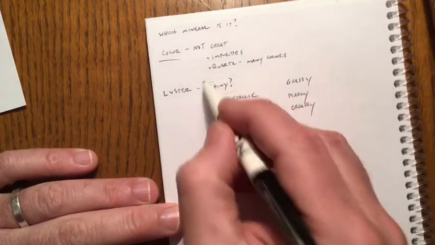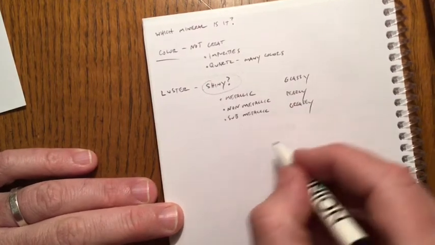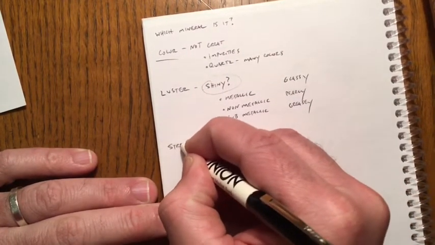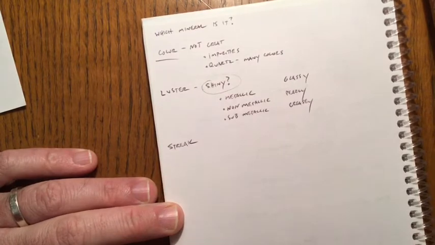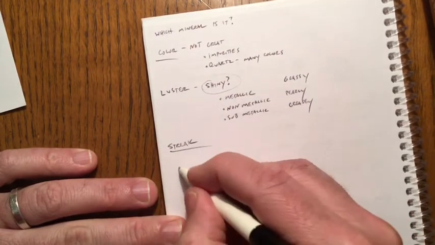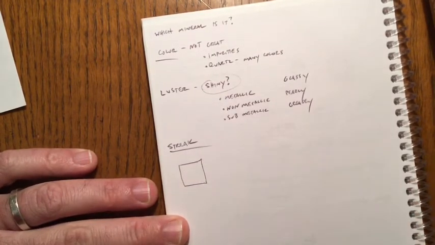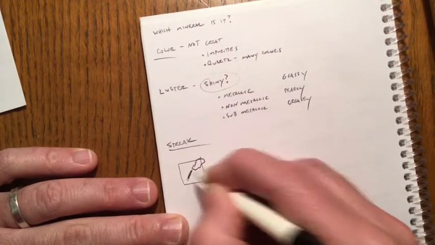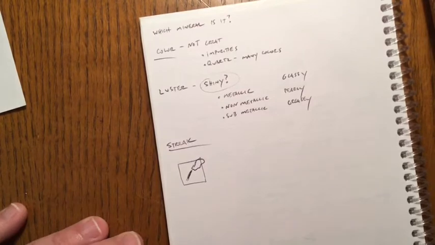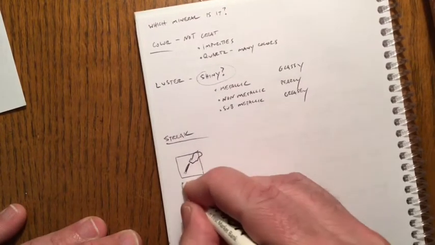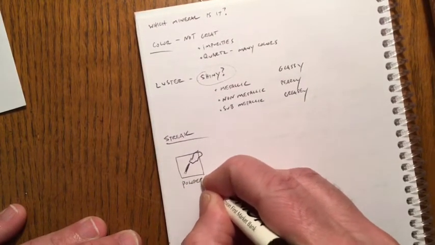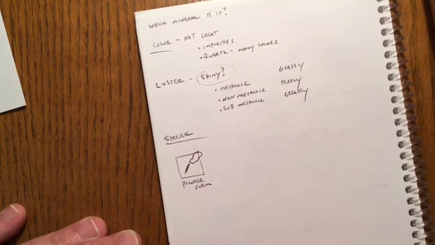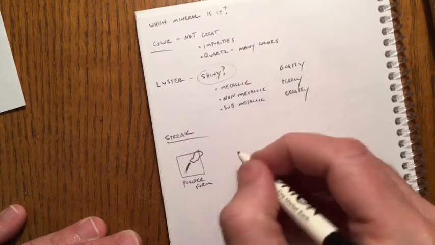It's just how shiny it is, how does light reflect off of it. Another property you might test is streak. For streak, you have an unglazed porcelain plate, and you take your mineral and you scrape it on the plate. And the color that pops up on the plate, that is the powder form of the mineral.